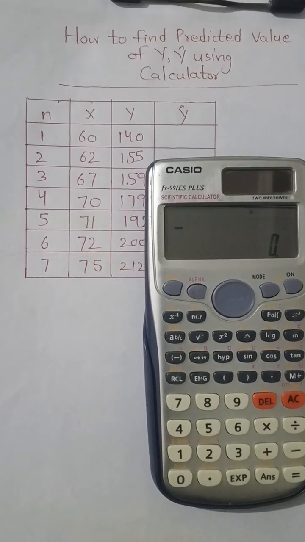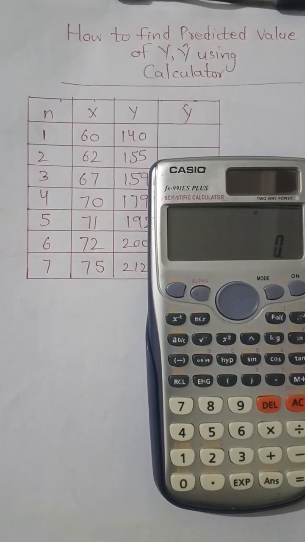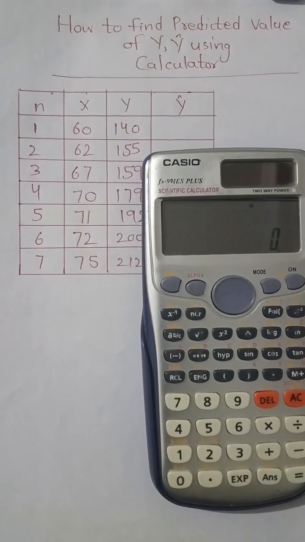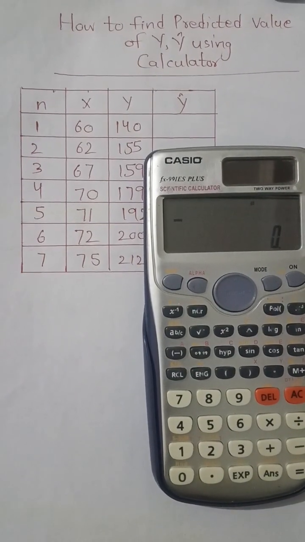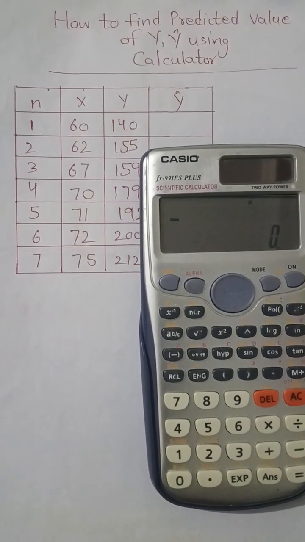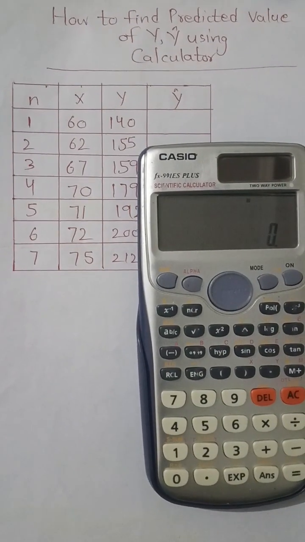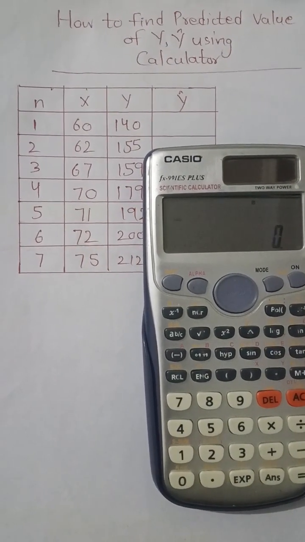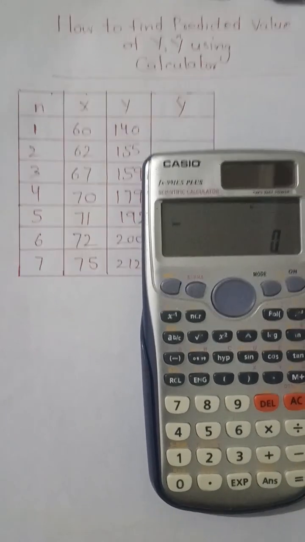In the previous couple of videos, I showed you how to estimate the coefficients of simple linear regression and the coefficient of determination using the calculator. In this video, I will show you how to find the predicted values of y on the basis of x. We have given the data on x and y variable where x is height in inches and y is weight in pounds. We want to predict weight on the basis of height.